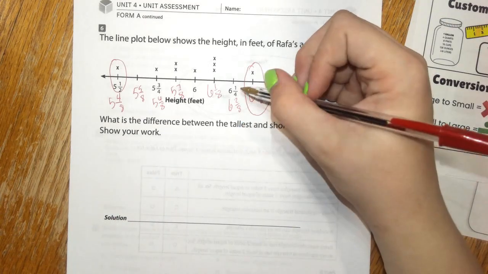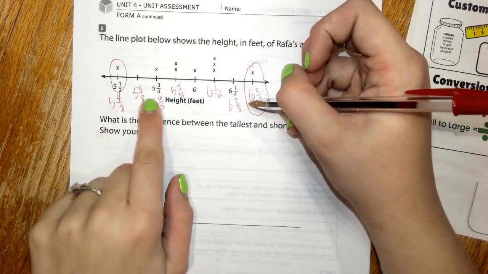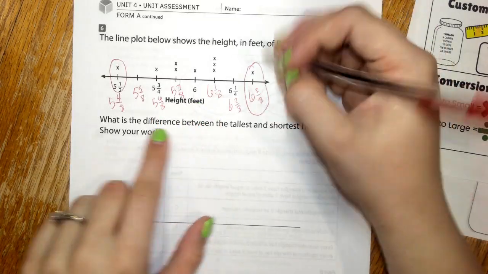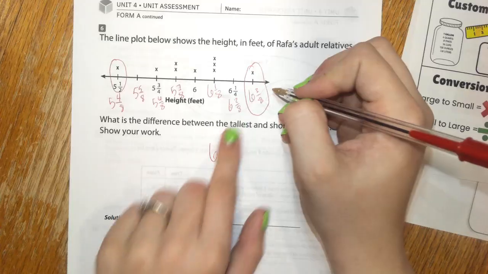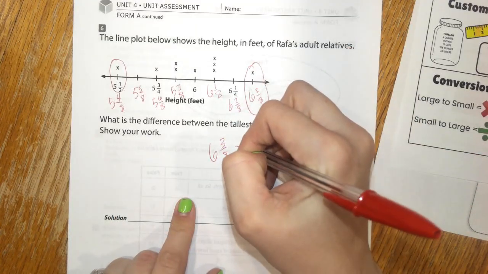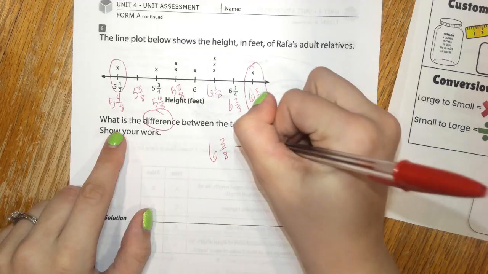It would be a lot easier to say, oh, well, that's 6.5, but it's not, because each one of these marks is an eighth. So now that I know it's 6 and 3 eighths, because remember the bigger number has to go first as a subtraction, minus, because difference means subtract, 5 and 4 eighths.